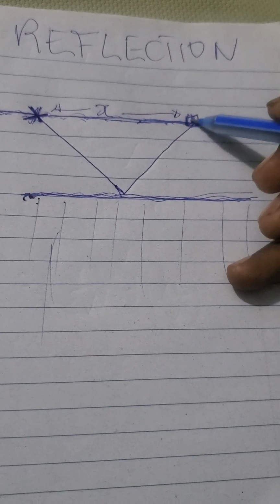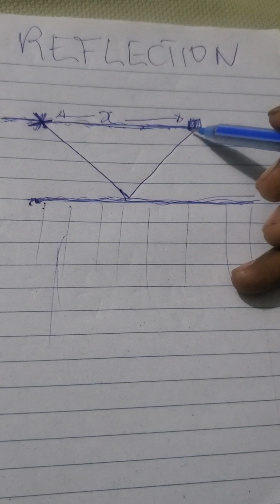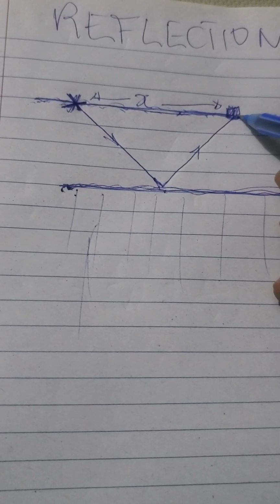They will strike this reflector or the interface, and these signals, of course, will get reflected towards the surface, and let's say they reach the receiver, known as the geophone, and get detected. Remember that the path traveled by these seismic waves is towards the interface, and they strike on it and get reflected towards the geophone.